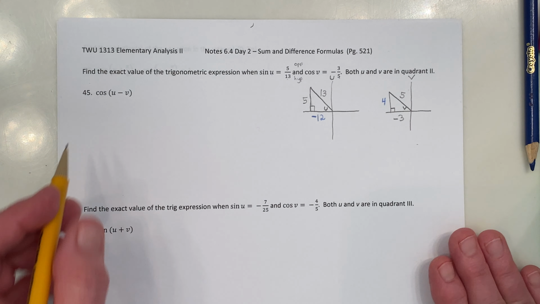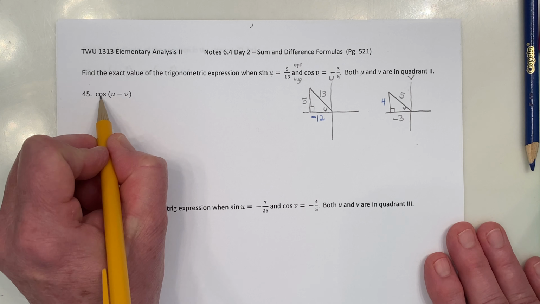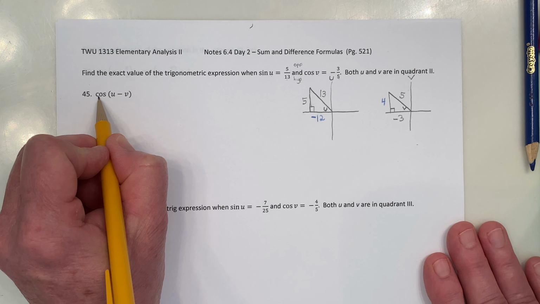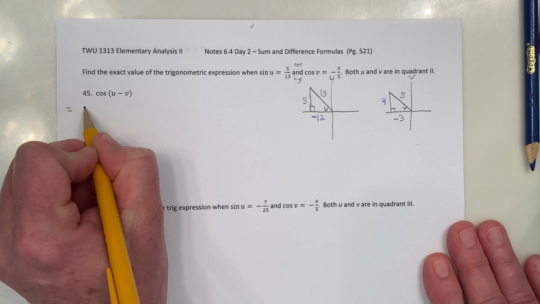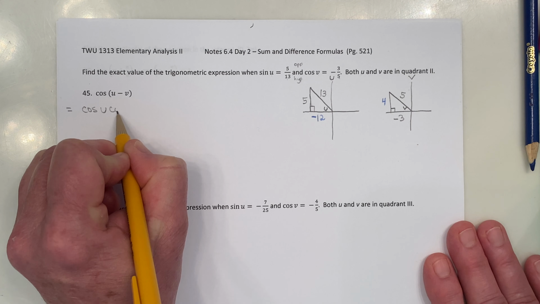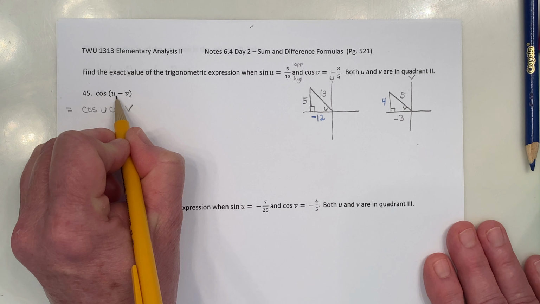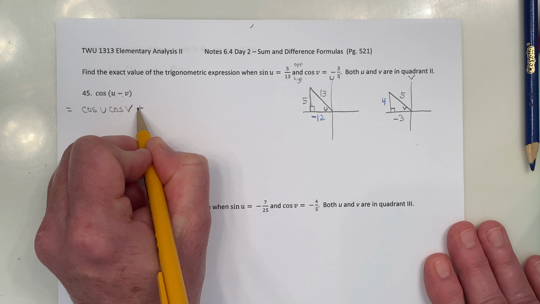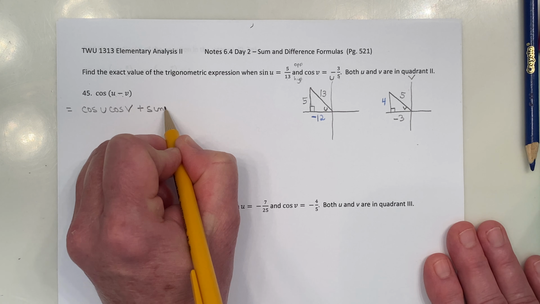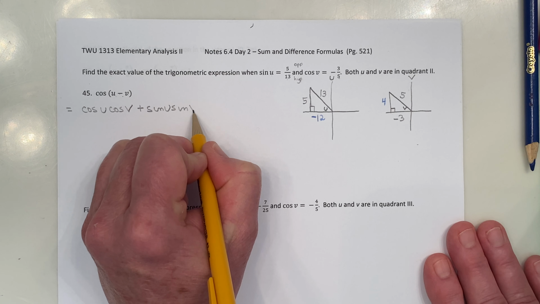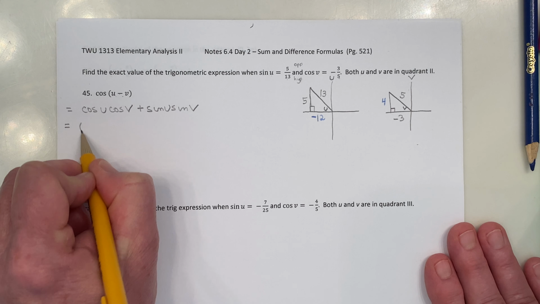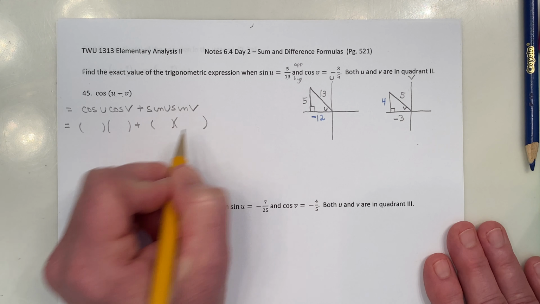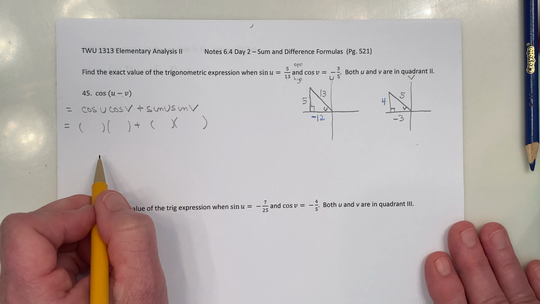All right, let's go back to our problem. It says find the value of cosine of U minus V. This is a difference of cosine formula. So cosine of the first times cosine of the second, because this is cosine, that minus changes to a plus in the formula. And then you find the sine of both angles multiplied together. Same structure as last time. We have to find 4 values and multiply and then add.